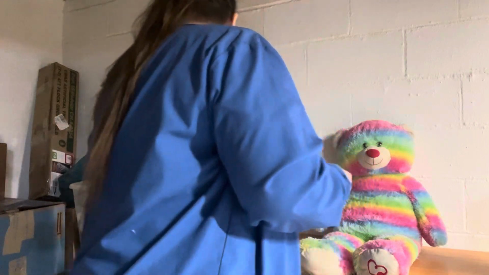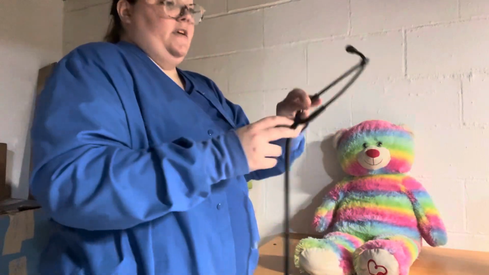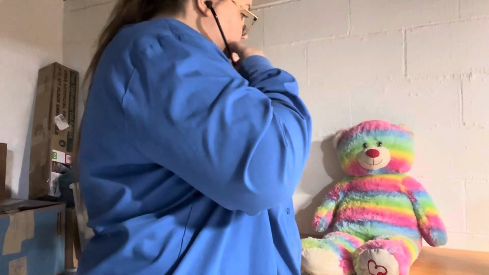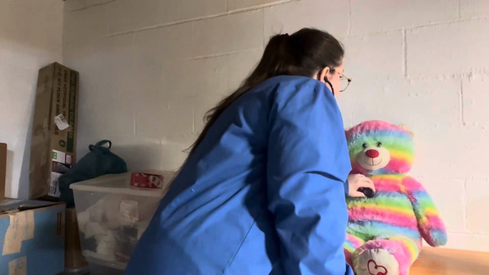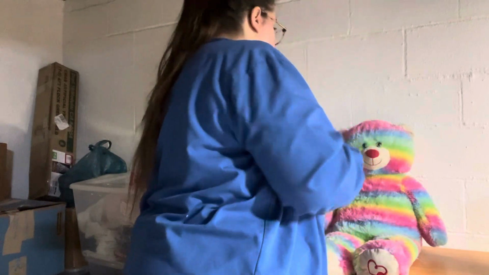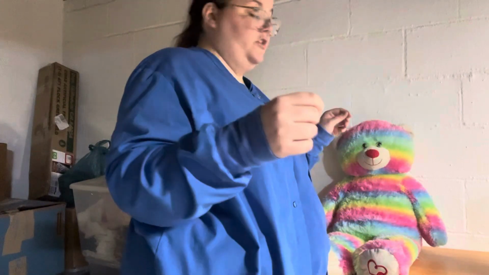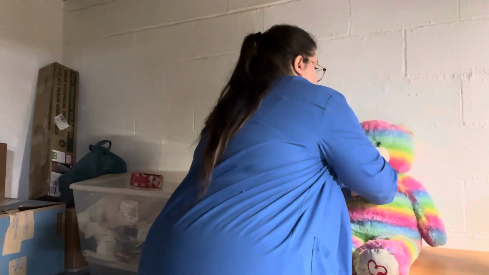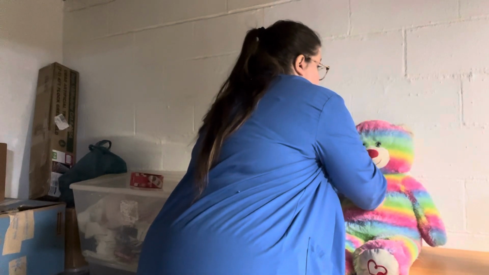I would then do a cardiovascular assessment. So I'd grab my stethoscope here. I'm going to listen to his heart sounds. So I'm going to be listening to aortic, pulmonic, tricuspid, and then mitral. Everything sounds good. I would check his chest circumference with a measuring tape. So I would go all the way around at the nipple line, check his chest circumference.